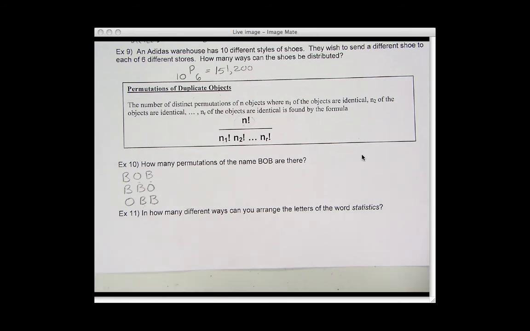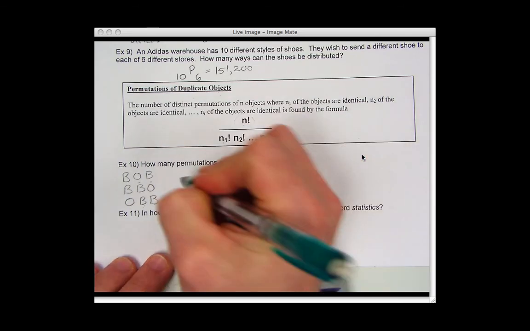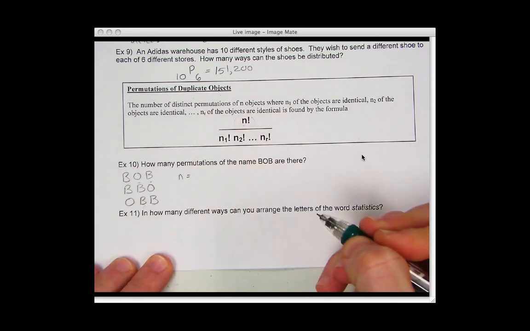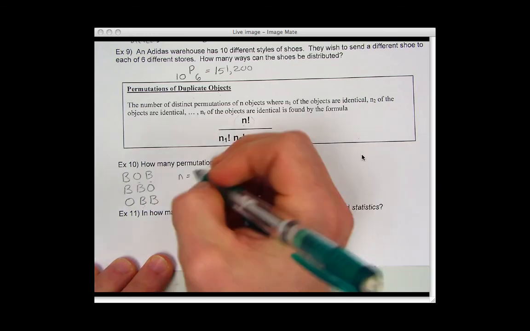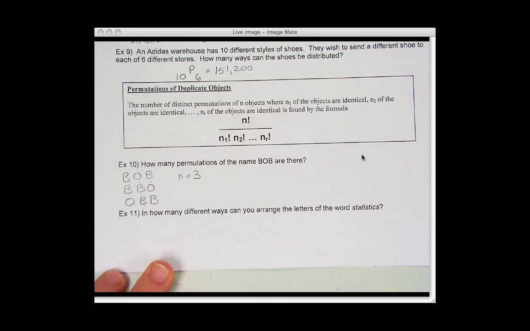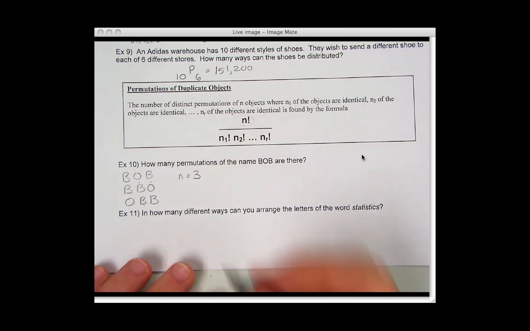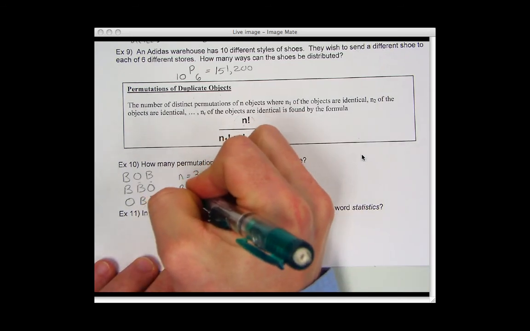So here's how we're going to do this. First off, determine what your n is. In BOB, there are 3 letters, so n equals 3. Now you want to identify how many of each letter there are.